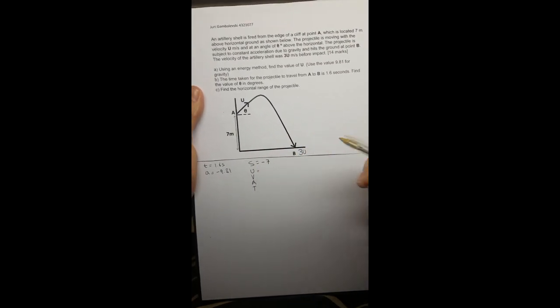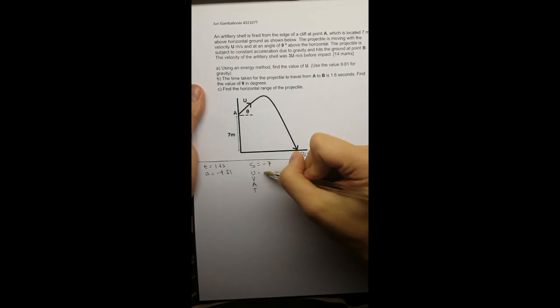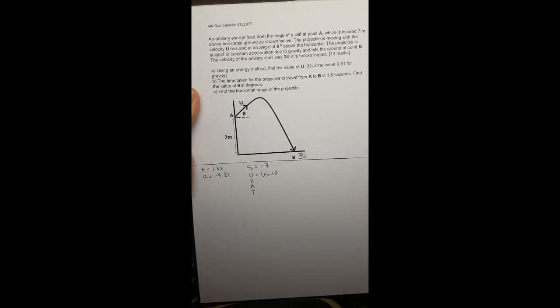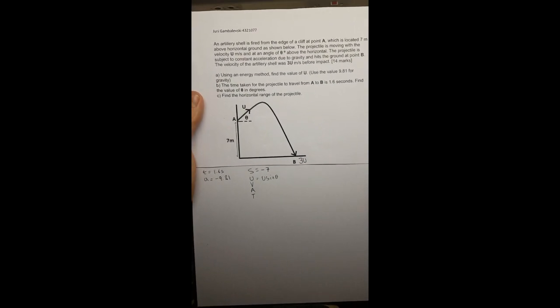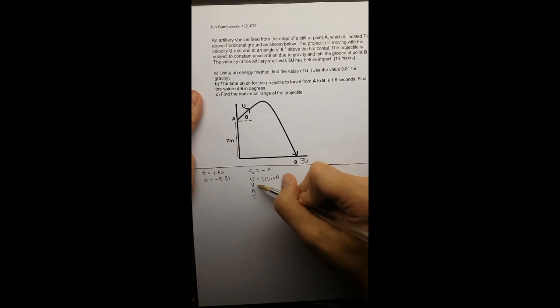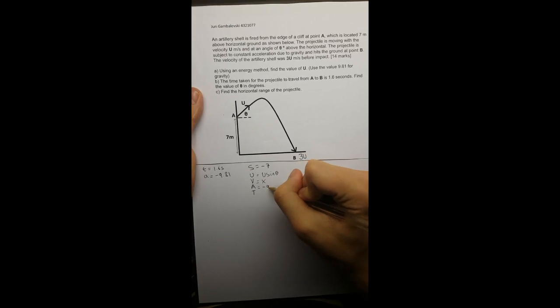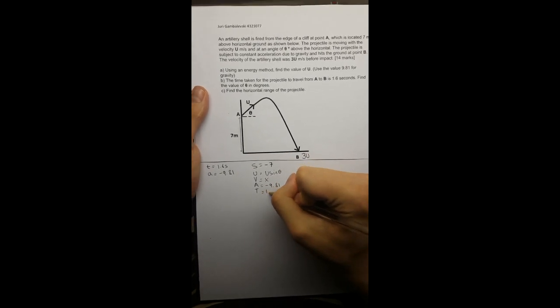And then we use u sine theta for initial velocity, because we need to use the vertical component to find the angle. Then final velocity is not needed, and acceleration is known, and the time is known.